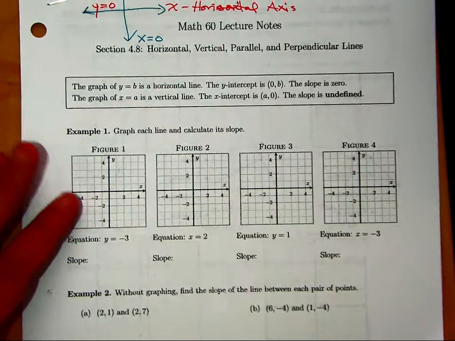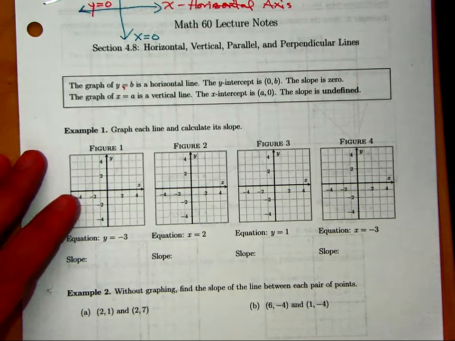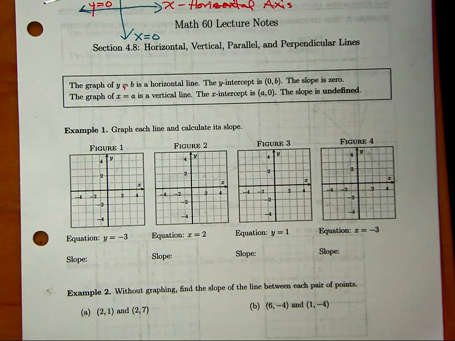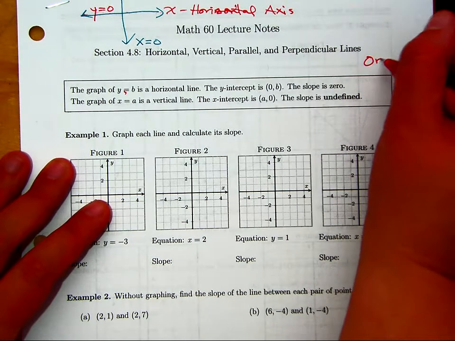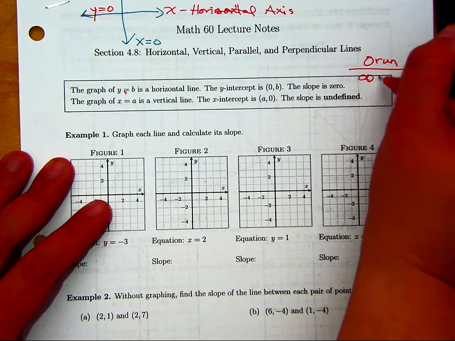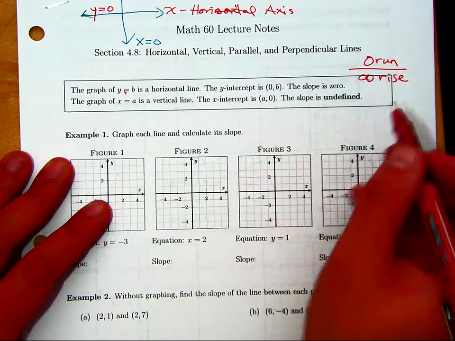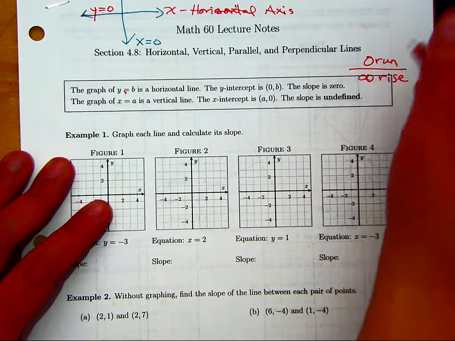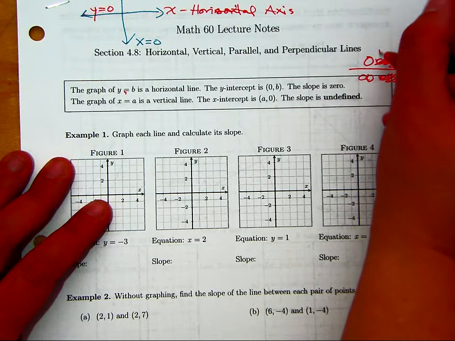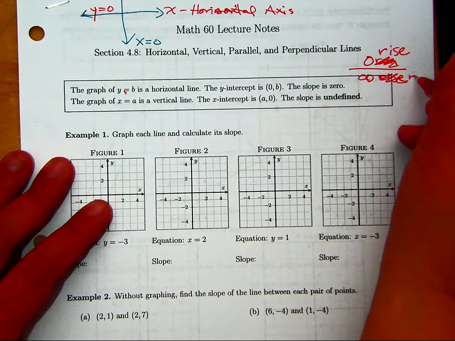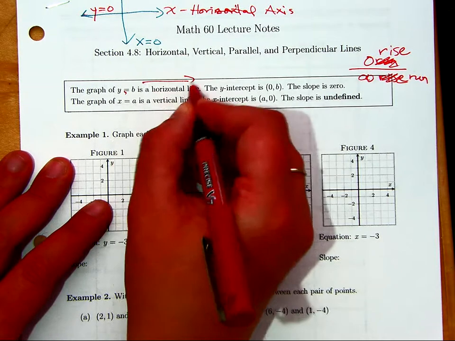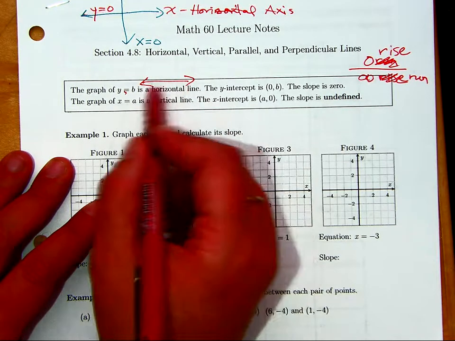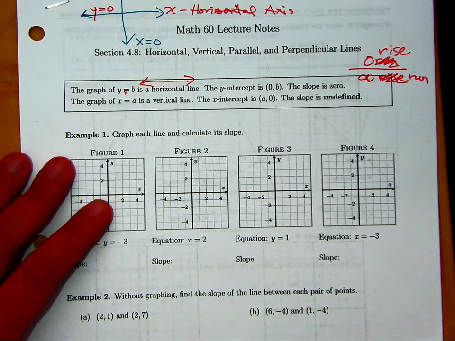I'll show you how this works, okay? So the graph of y equals b is a horizontal line. Y-intercept is (0, b). The slope is 0 because you don't have any rise. You have zero rise, and you have an infinite run. Oh no. Did I get that wrong? Yeah, no. I got rise and run wrong. Zero rise is what I meant. Infinite run. That's what a horizontal line looks like, right? It only runs, it does not rise.